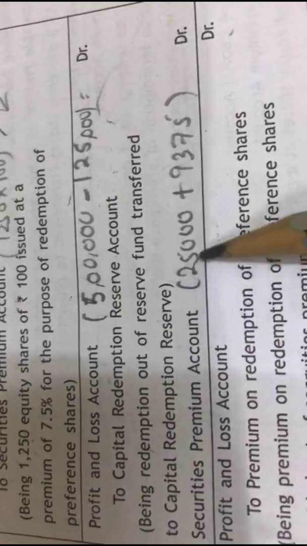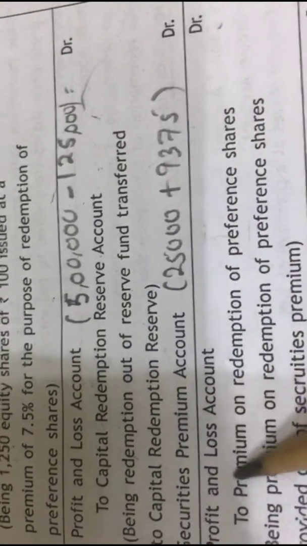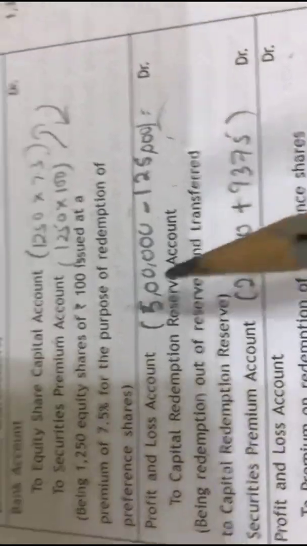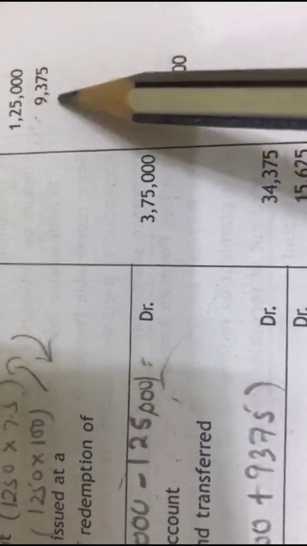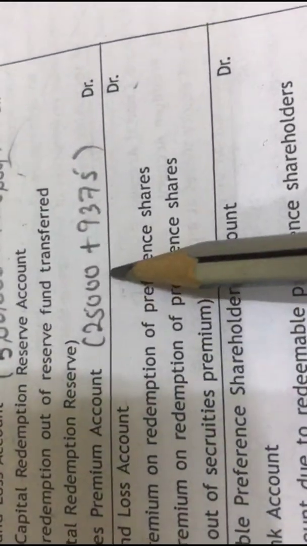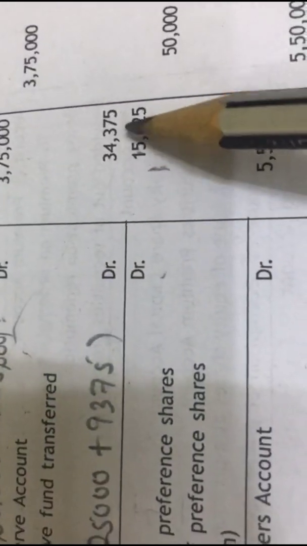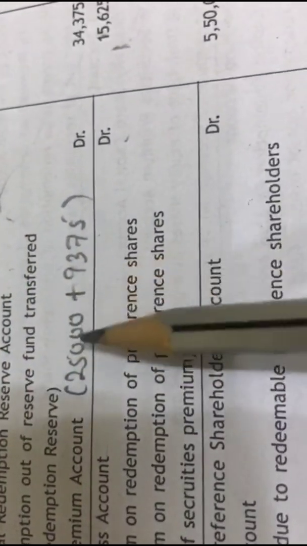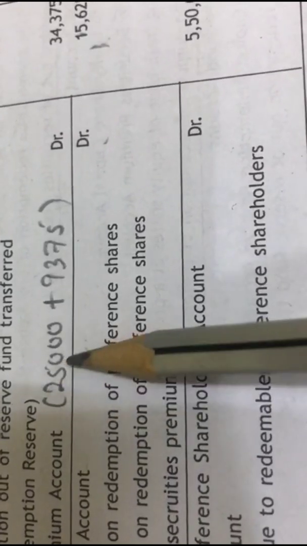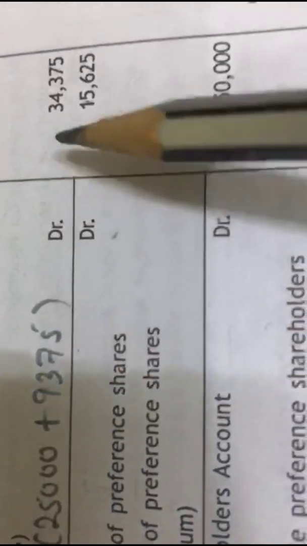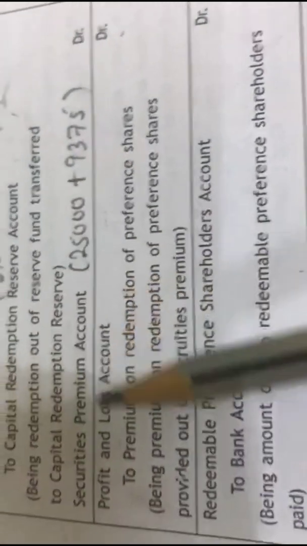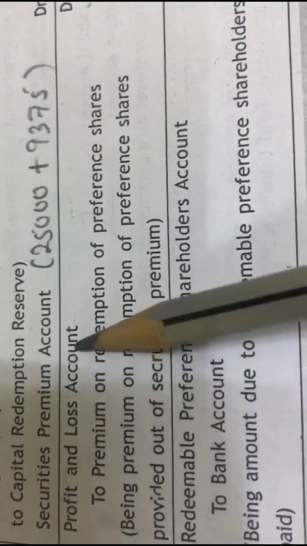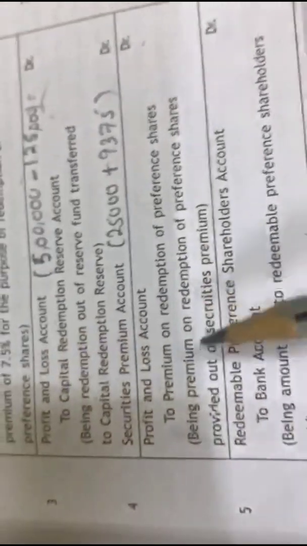So securities premium you take 25,000 and then profit and loss account, and then you have one more securities premium in the second journal. Look here. So to securities premium, how much do you have? 9,375. This amount also you add. So total securities premium available will be how much? 34,375. So if you deduct from 50,000, 25,000 plus 9,375, how much balance do you need? 15,625. This 15,625 can be paid out of divisible profits. So this is a new adjustment, students.